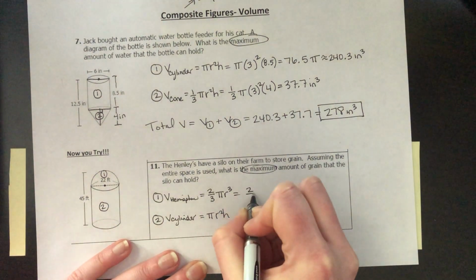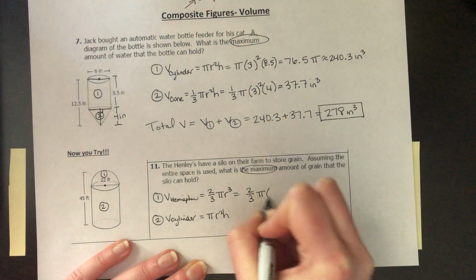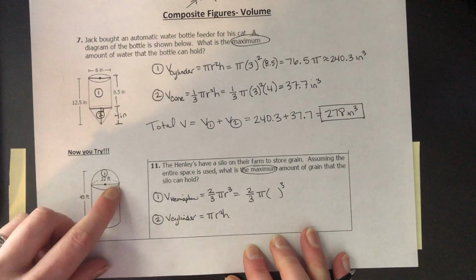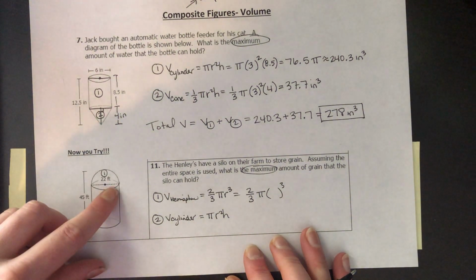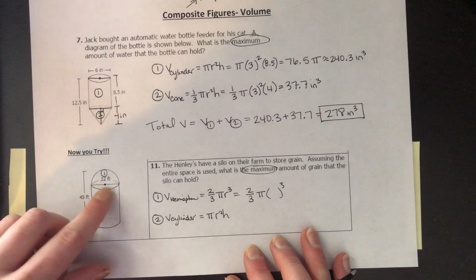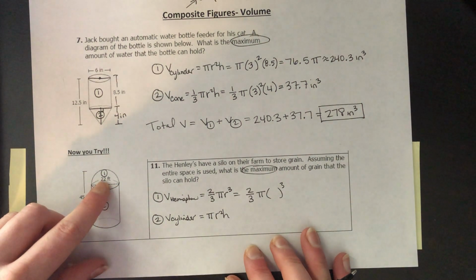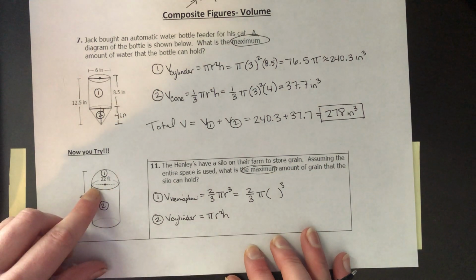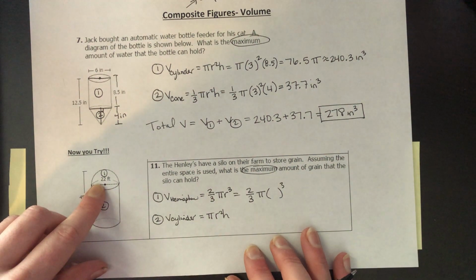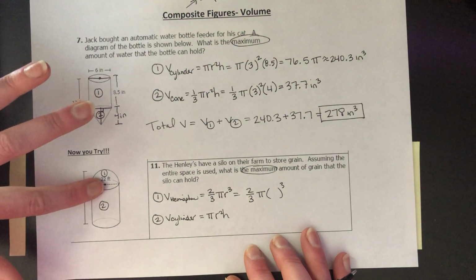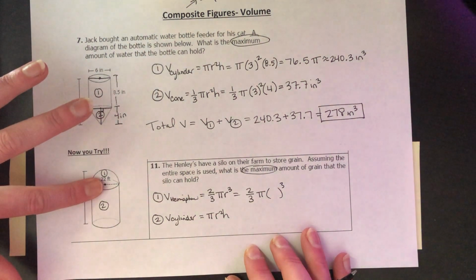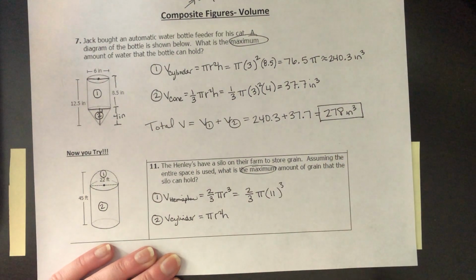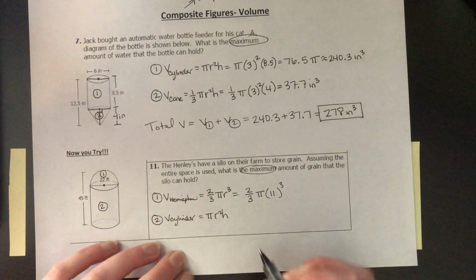So now I've got to identify the parts to plug in that we need. So here we have 2/3 pi, and we need the radius. So if I look at this hemisphere, it's like a bowl. This time, again, they give us the diameter. The 22 is in the center point, so that's the diameter. So if the diameter is 22, to get the radius, which is half the diameter, half of 22 is 11. Okay, and then we'll calculate that in a second.